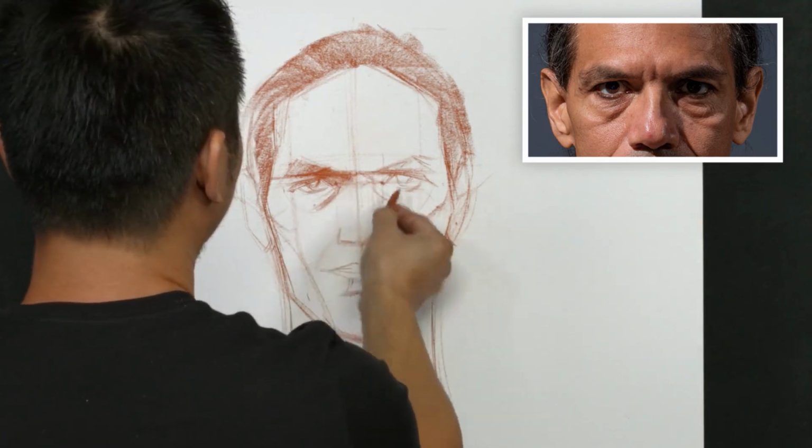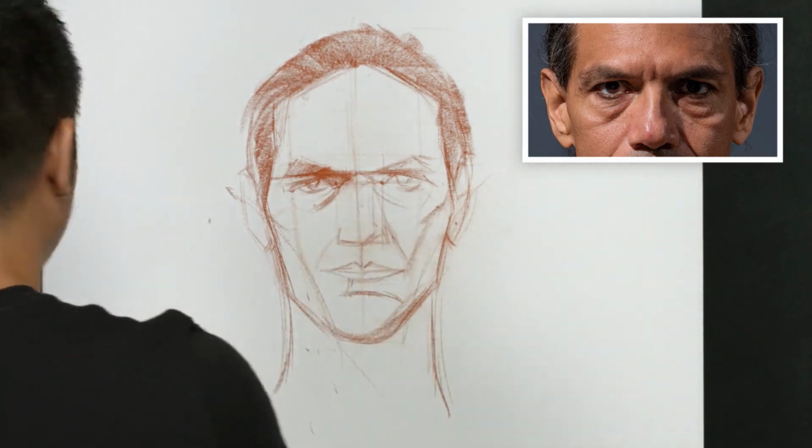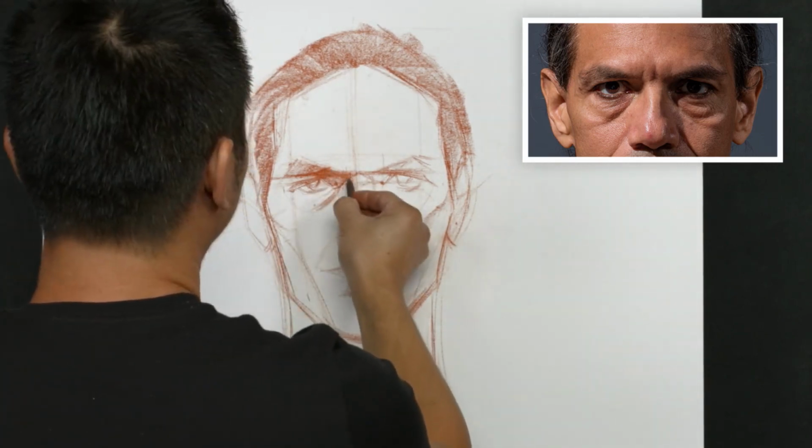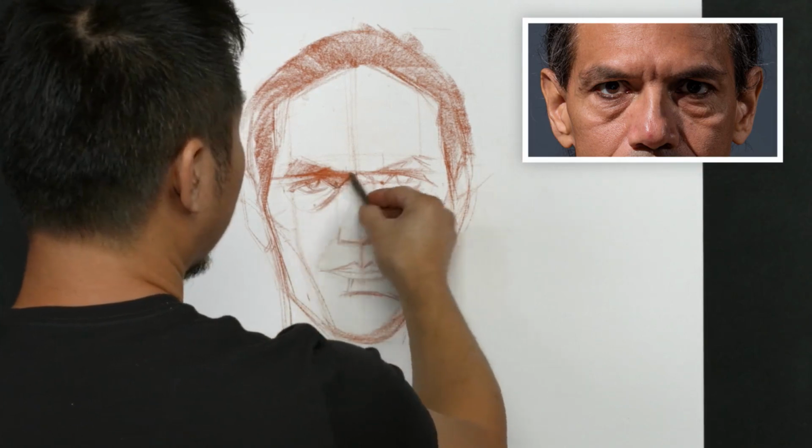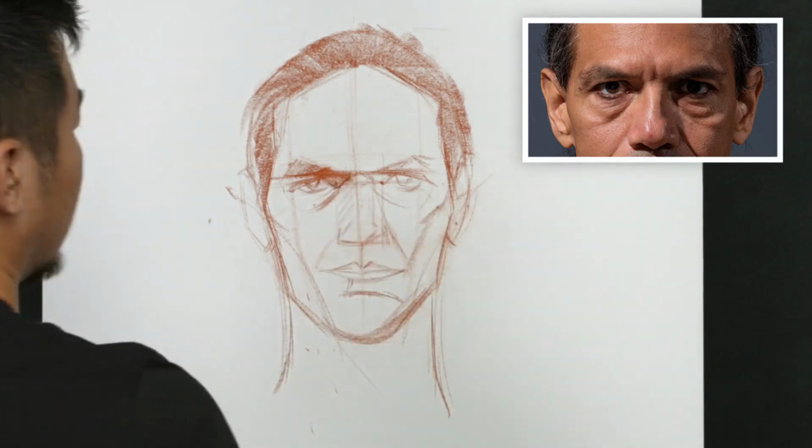You see how this cast shadow comes in like this? That helps to indicate the side plane of the nose.